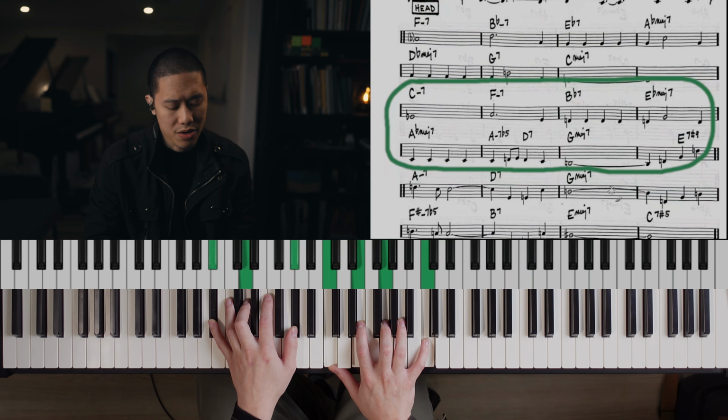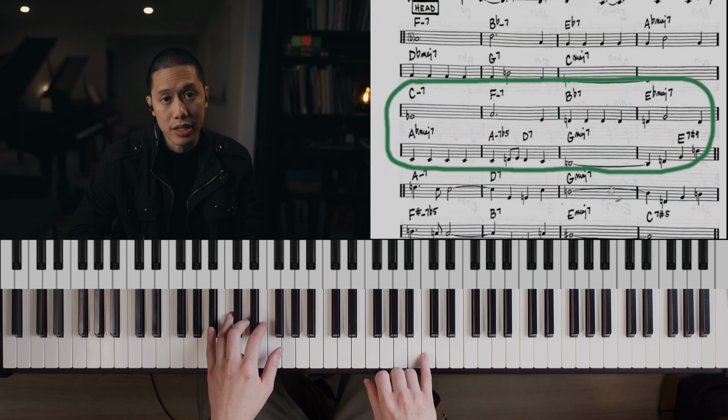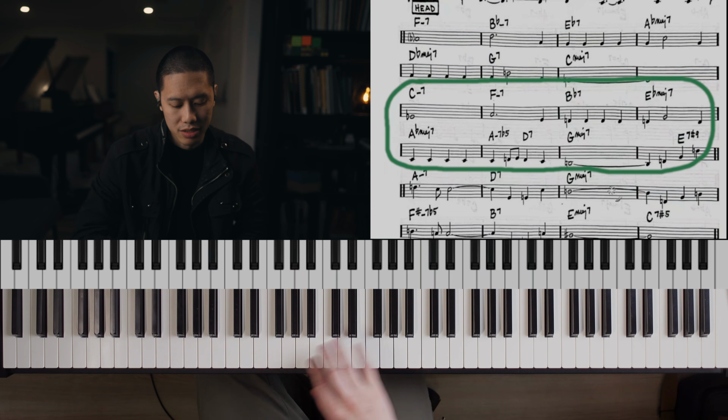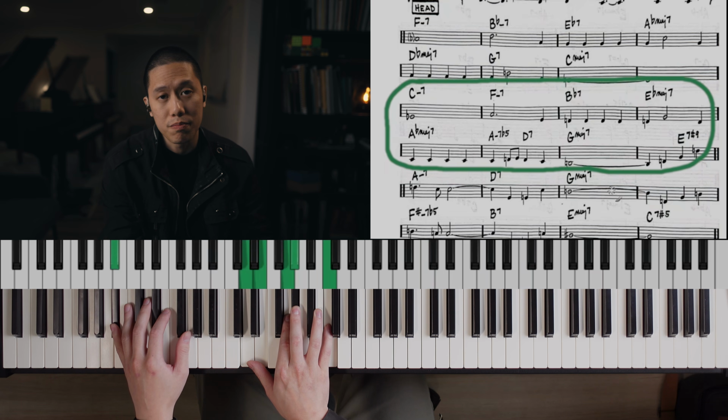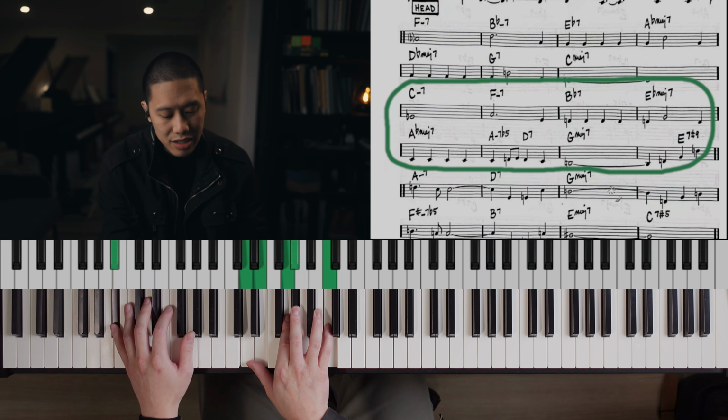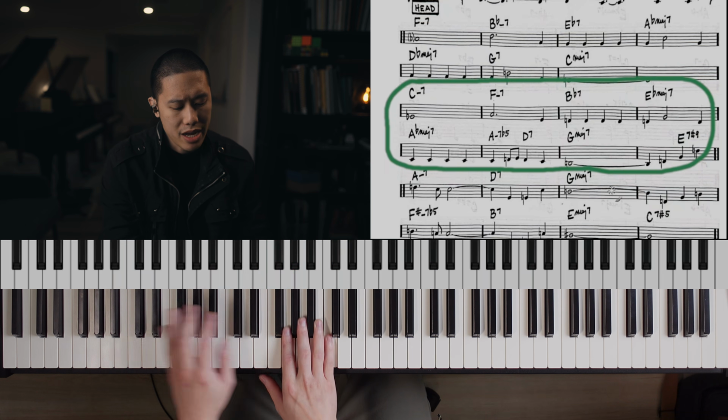Part of knowing how to voice really well is knowing how you would voice the same combination of melody notes and bass notes, but in different ranges of the piano. So here, this is probably the best way to include all the notes of the Lydian dominant. Let's go back to the A flat.